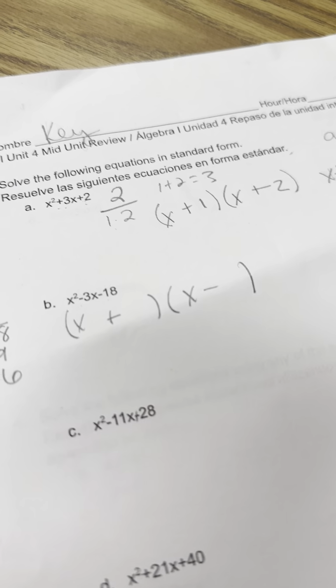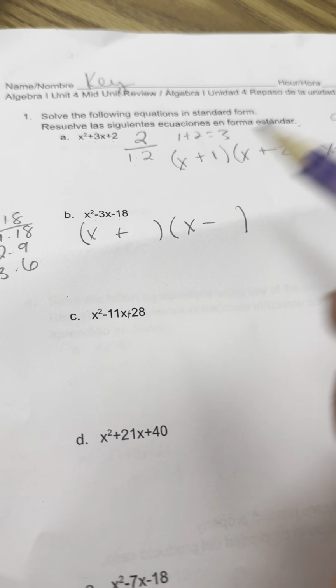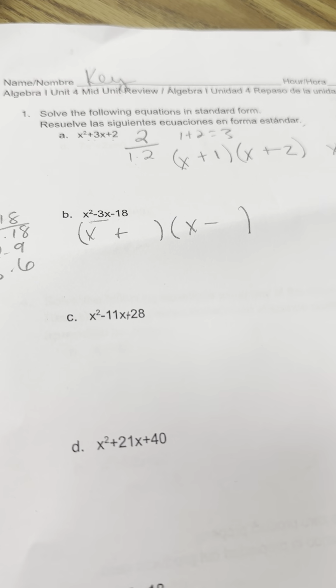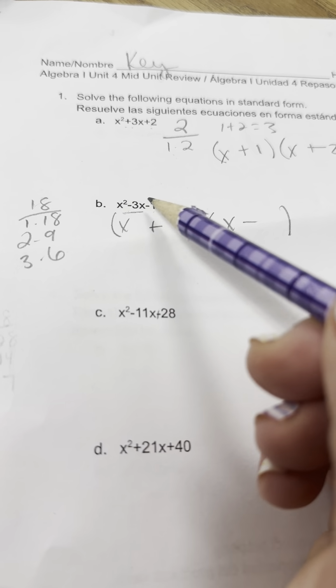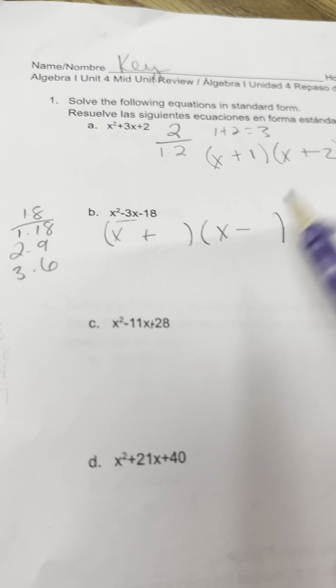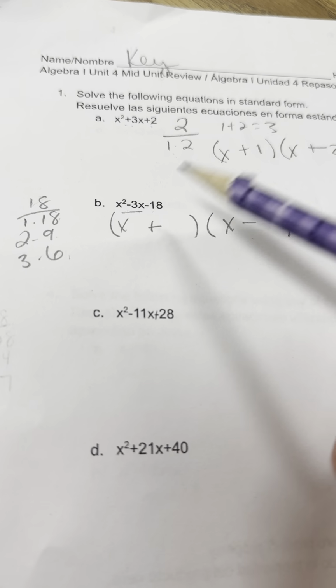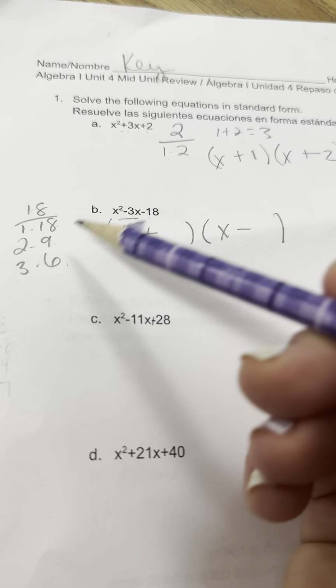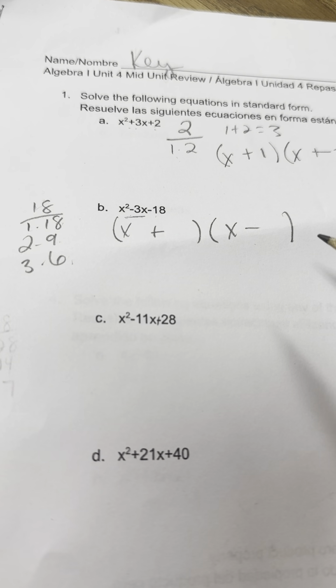I'm going to put my x's in front, and then I need to figure out which of my values will give me a negative 3 in the middle. Since I need to subtract based on my symbols, I need to figure out which of these values will give me a difference of 3. 18 minus 1 is 17, 9 minus 2 is 7, 6 minus 3 is 3.